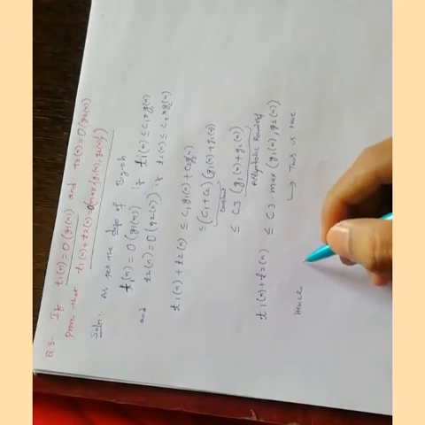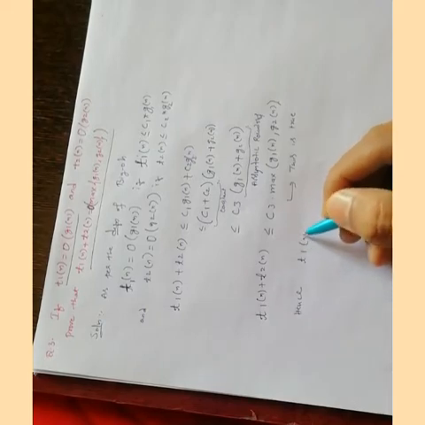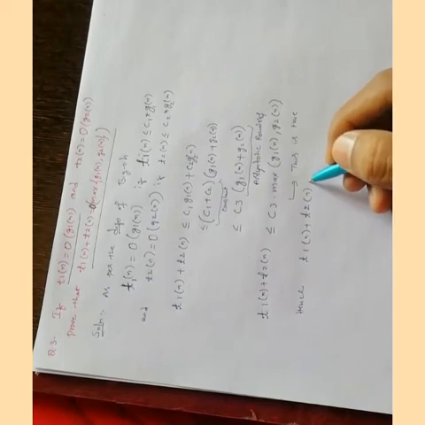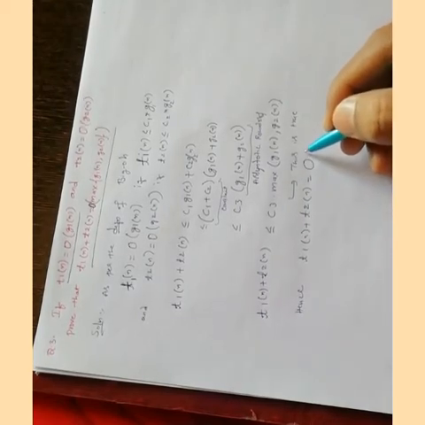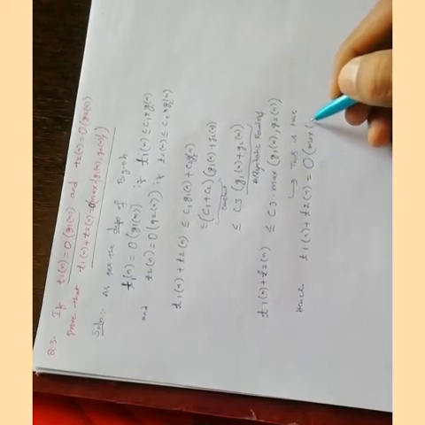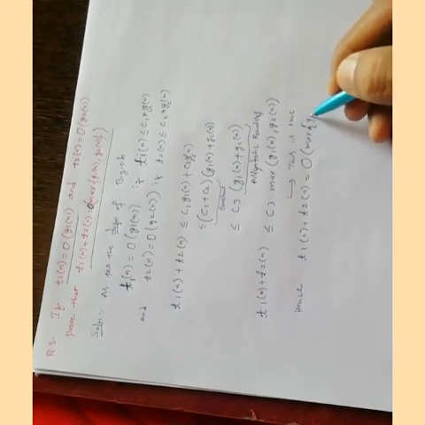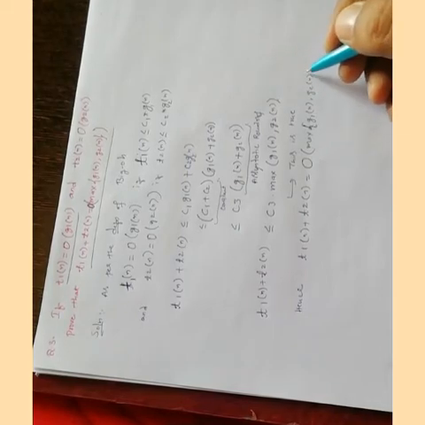Hence t1 of n plus t2 of n is equal to big O of the maximum of either g1 of n or g2 of n.